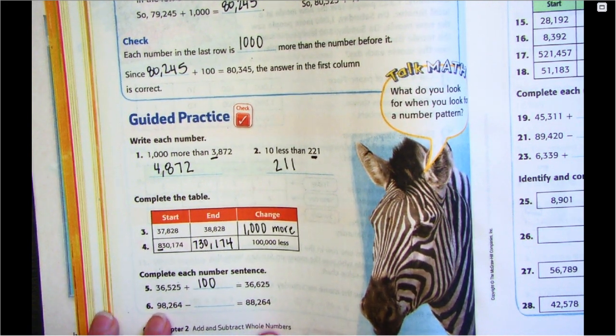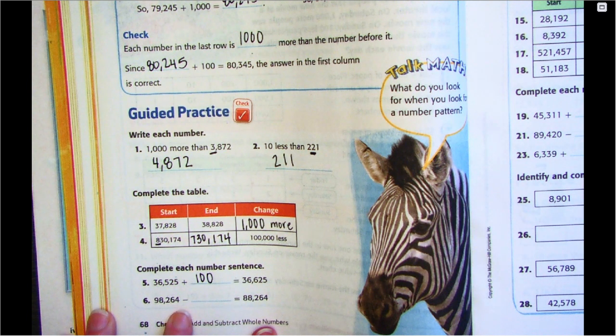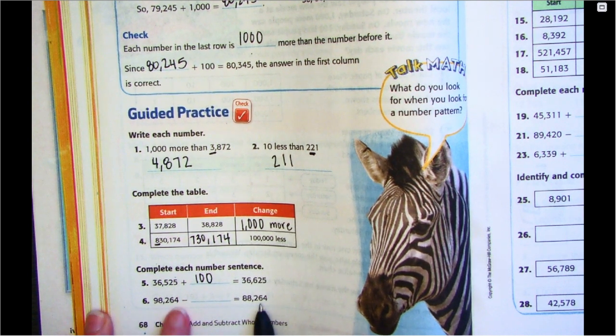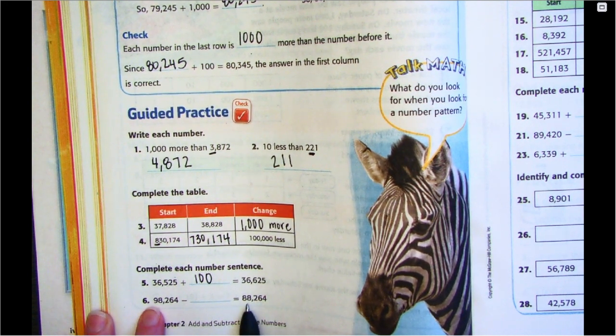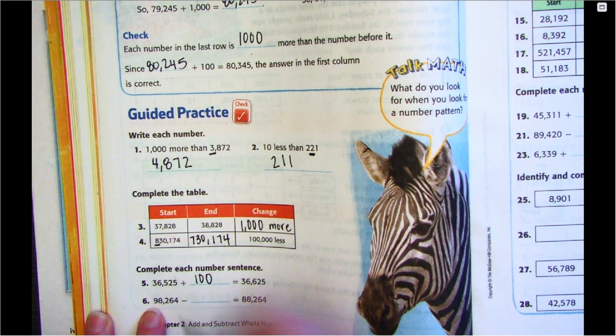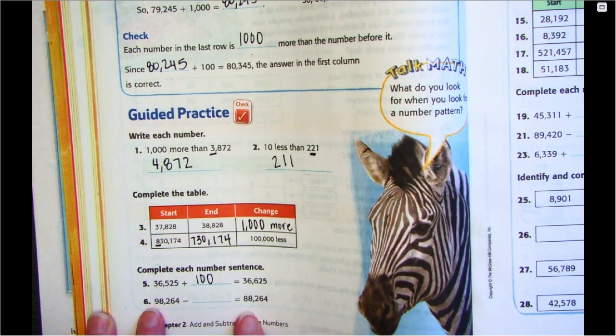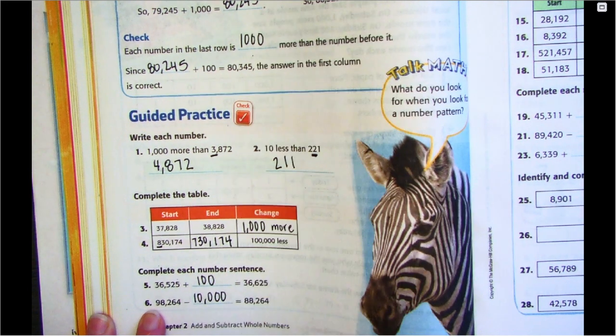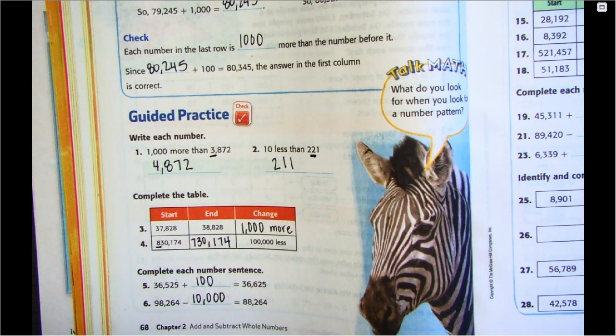And then 98,264 minus something equals 88,264. So everything is the same in these two numbers other than that first digit in the 10,000s place. So in order to get from 9 to 8, I'm going to subtract 10,000.